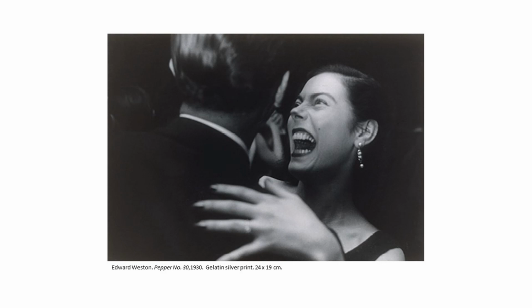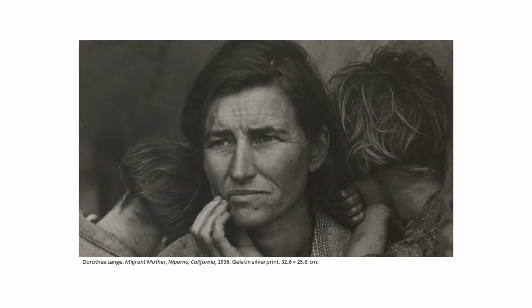A photograph can exhibit a narrow tonal range, such as in this photograph titled Migrant Mother, Nipomo, California, 1936, by Dorothea Lange. Lange became famous for her Depression-era photography. This photograph has low contrast as it uses exclusively mid-tones, dark and light grays, but no white nor pitch black to speak of.